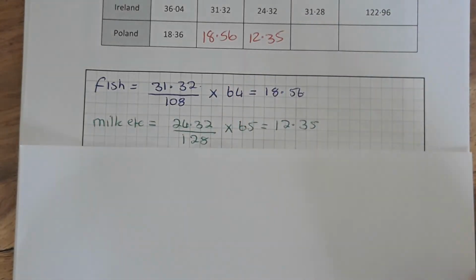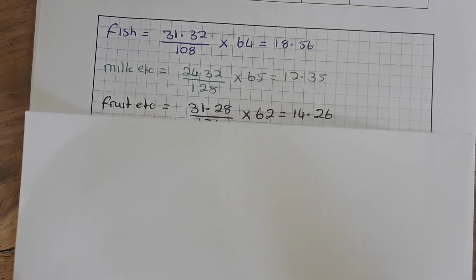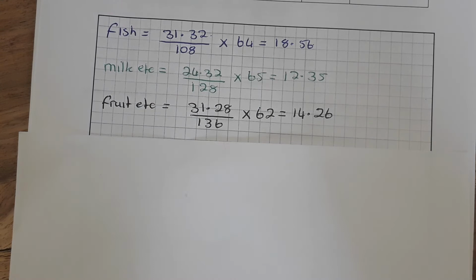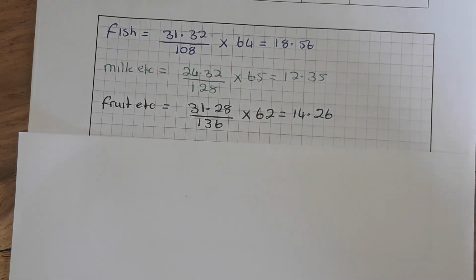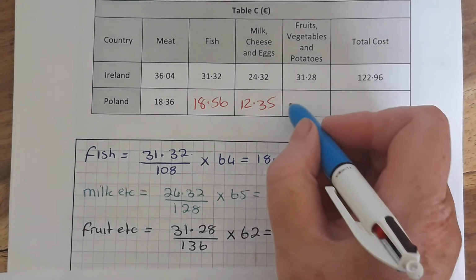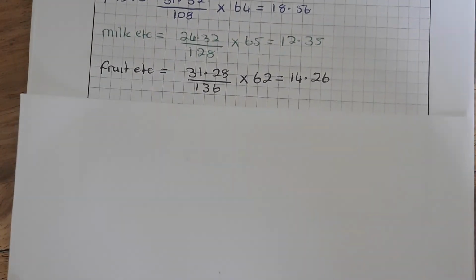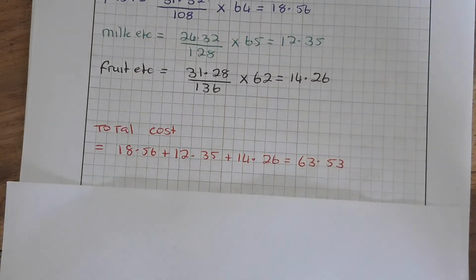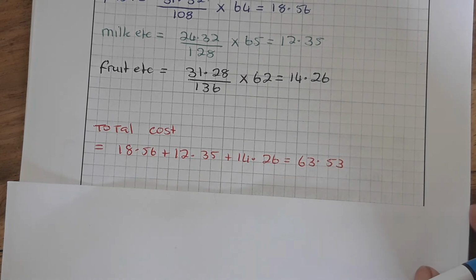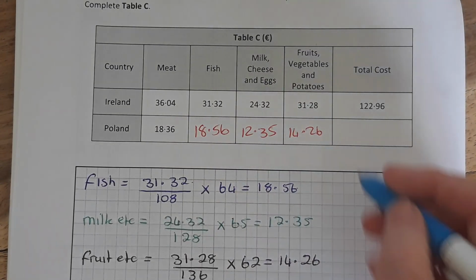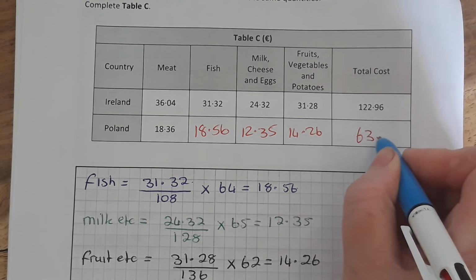In Ireland, for fruit and vegetables, our maximum is 136. So do your 31.38 divided by your 136. It's not our maximum, it's just what we pay. Multiplied by what Poland pays, which is 62. And then you see that Poland pays 14.26 for the same amount of food. And then you want the total cost. So add all of those together. And the total cost of buying the same food in Poland is 63.53.